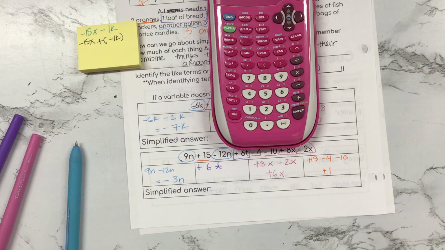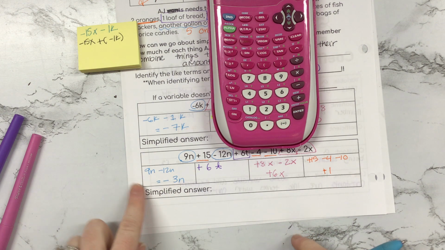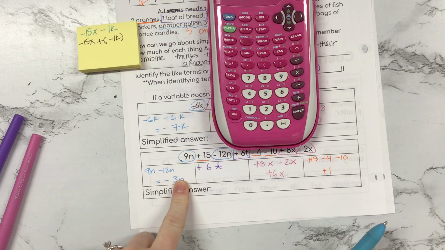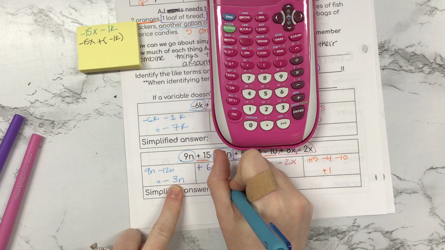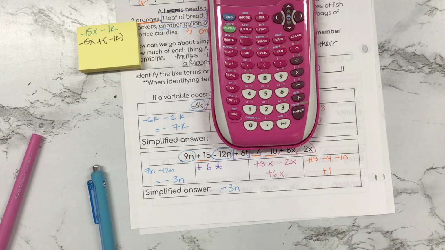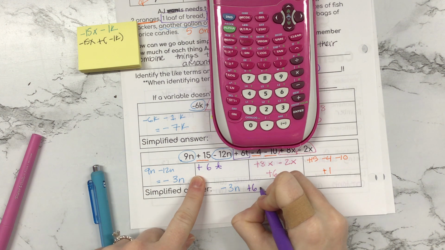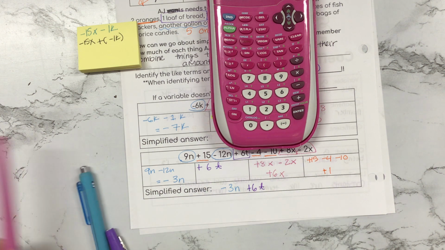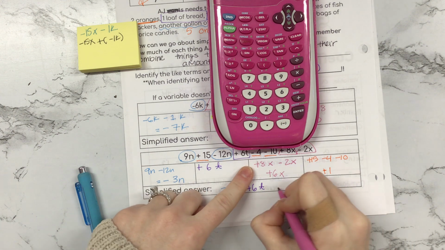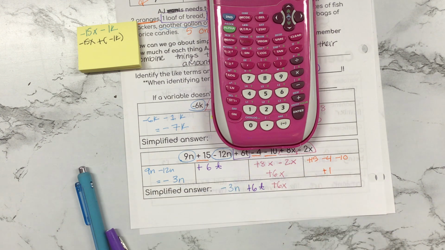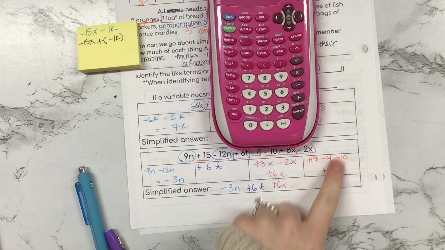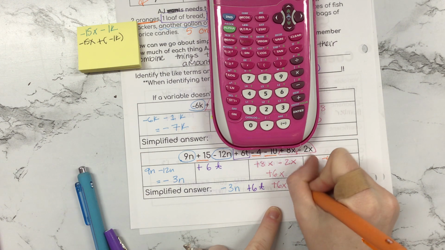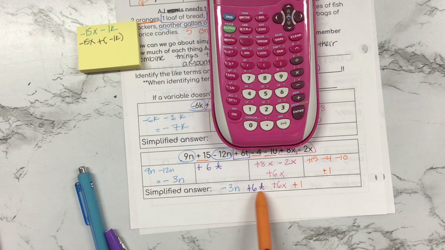So what it looks like to simplify this is combine their like terms. So these were alike, they had the same variable, they condensed to be negative 3n. I still have to include the plus 6t. These simplified to be plus 6x. And these simplified to be plus 1. Okay, so I can't combine these anymore because they no longer have anything in common. They don't have the same variable, they don't have the same exponent, none of that.